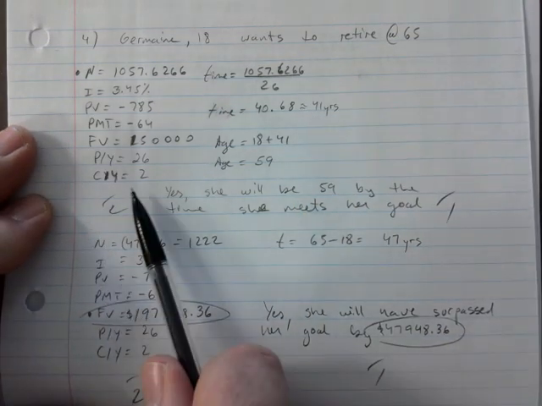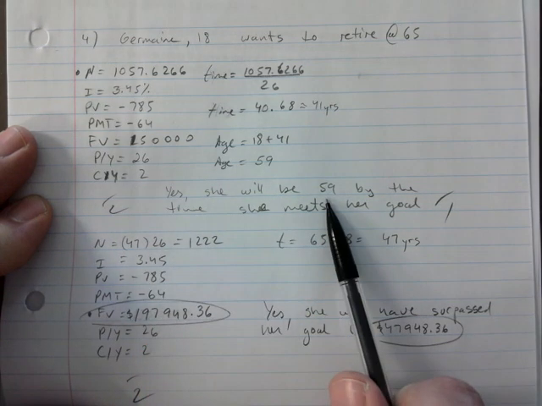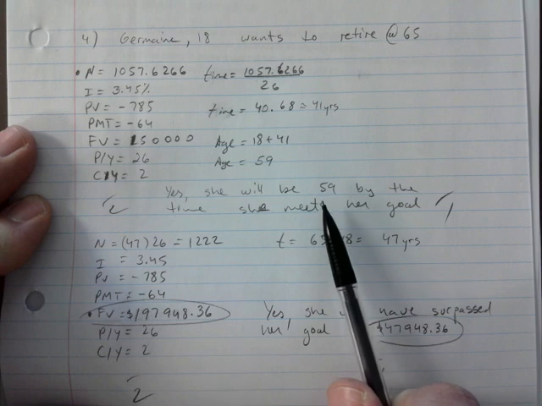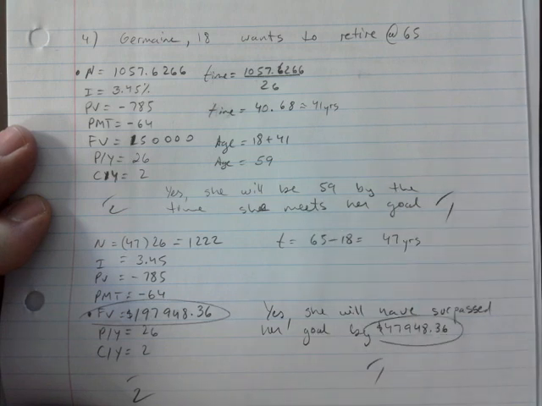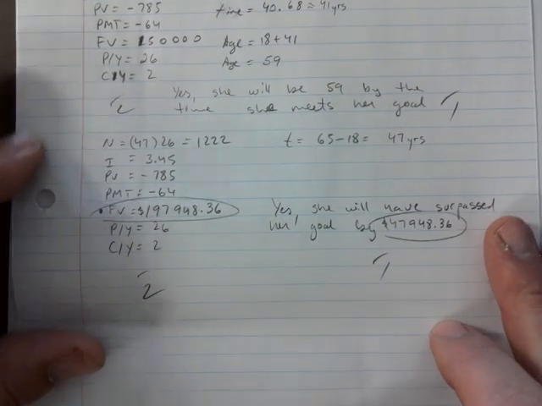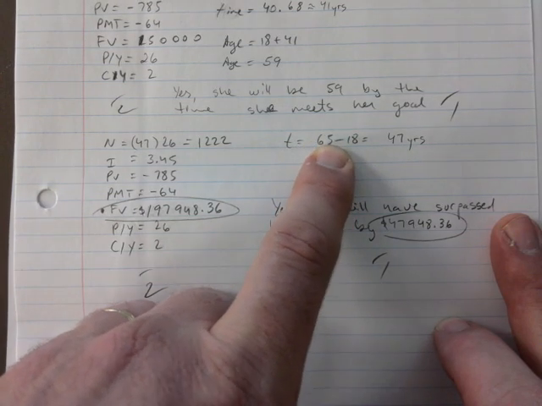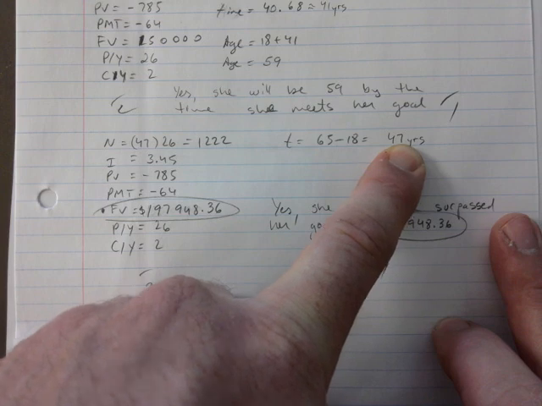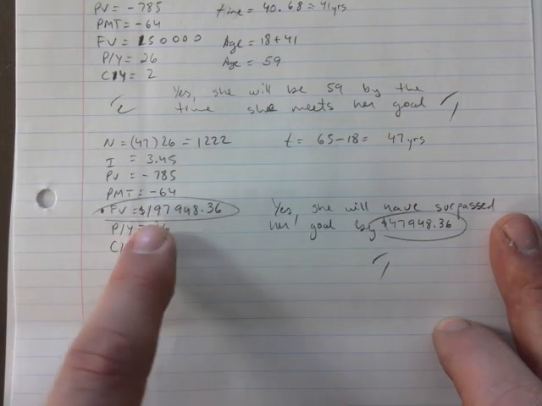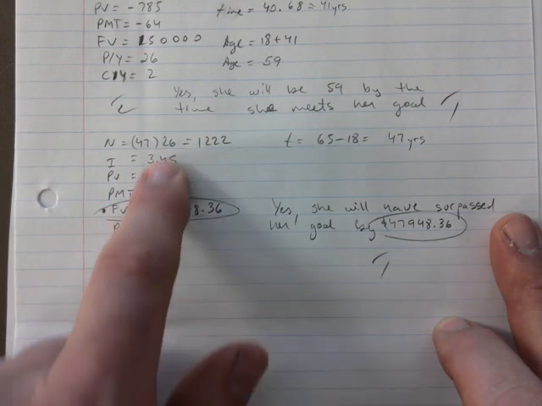Alternatively, I would give you 2 marks for calculating stuff on your TVM solver, and then 1 mark for justifying whether it is attainable or not attainable. Don't just say yes or no, right? Expand on it. The next one here, I did it a different way. From 18 to 65 would be 47 years worth of time.